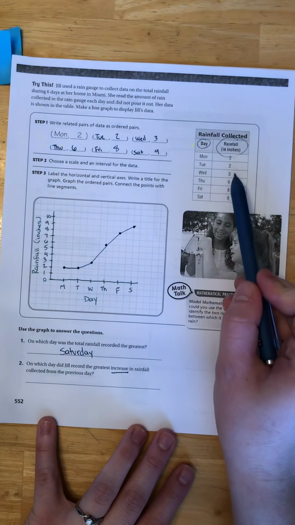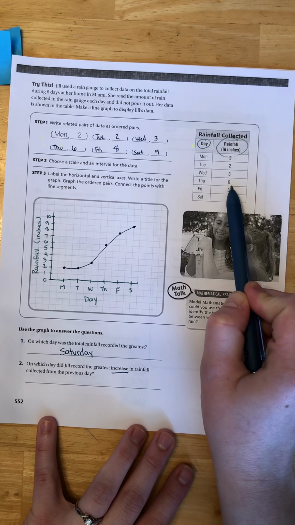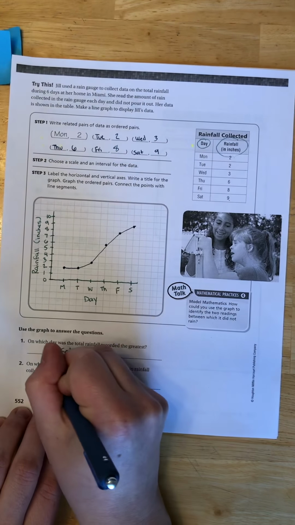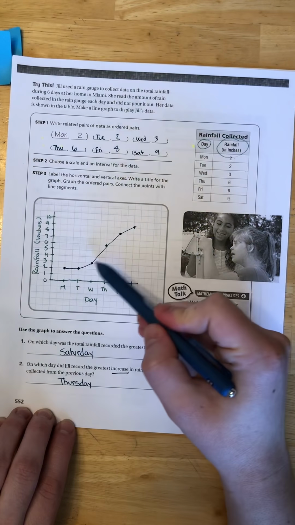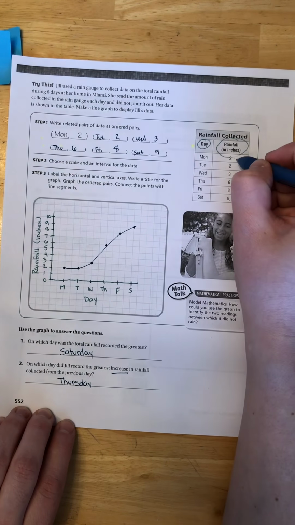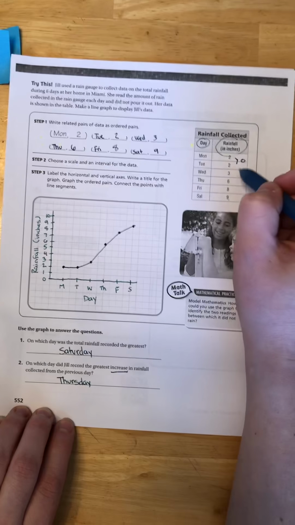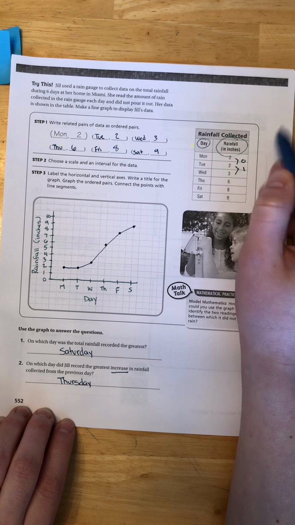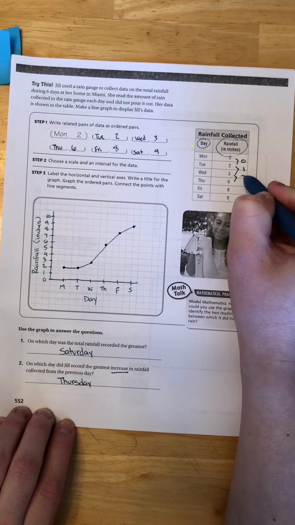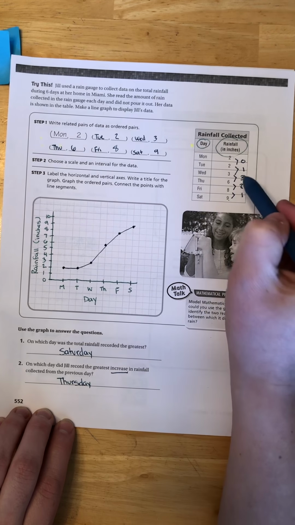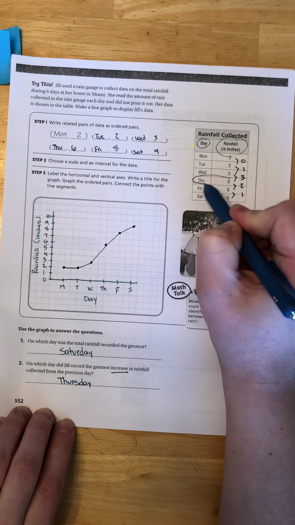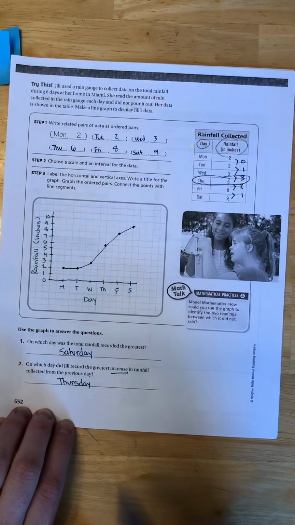It looks like from Wednesday to Thursday. So on Thursday she recorded the biggest jump. If you couldn't tell that from the graph, we can look here and see that there was 0 increase there, 1 inch increase there, 3 there, 2 there, and 1 there. Which day had the biggest increase? Thursday.